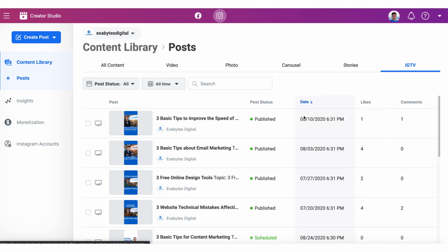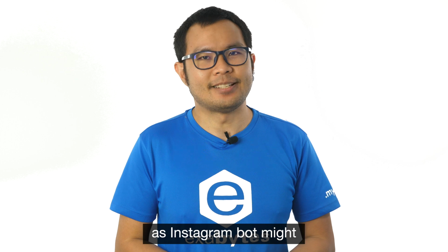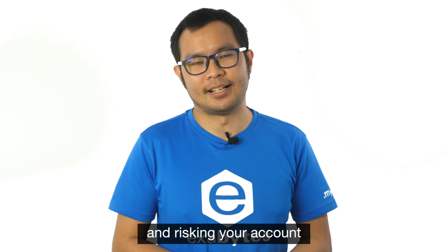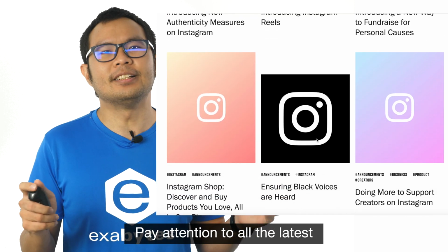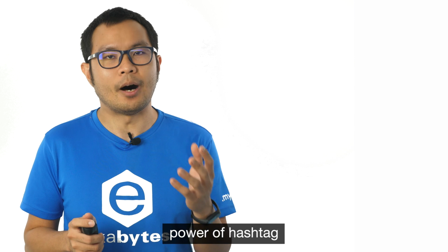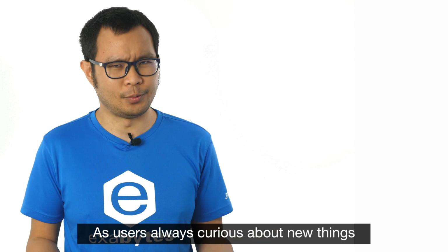Make sure you don't use banned hashtags, as the Instagram bot might mark your account as spam and put your account at risk. Pay attention to all the latest features from Instagram so you can fully harness the power of hashtags for your business, as users are always curious about new things.